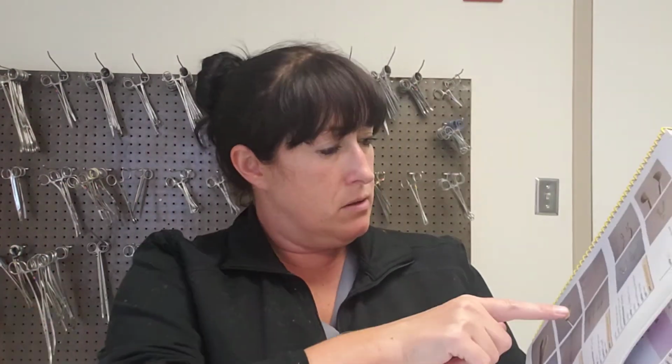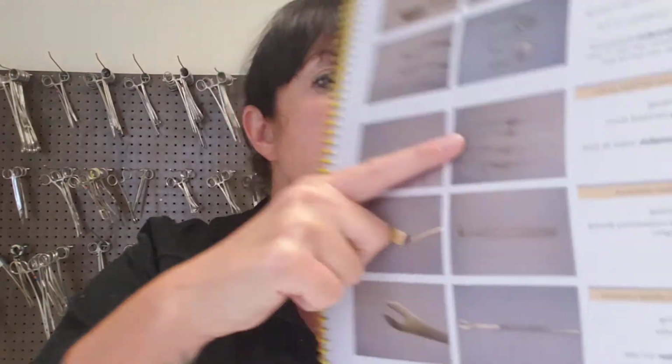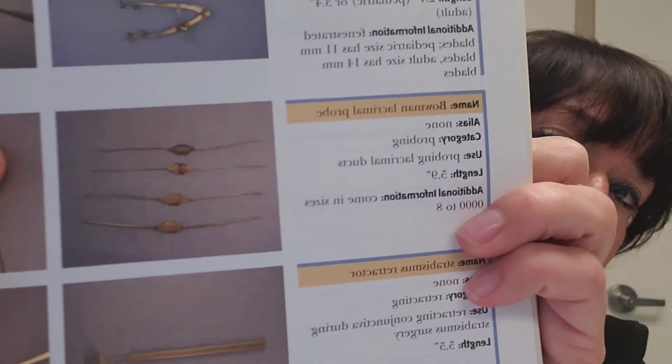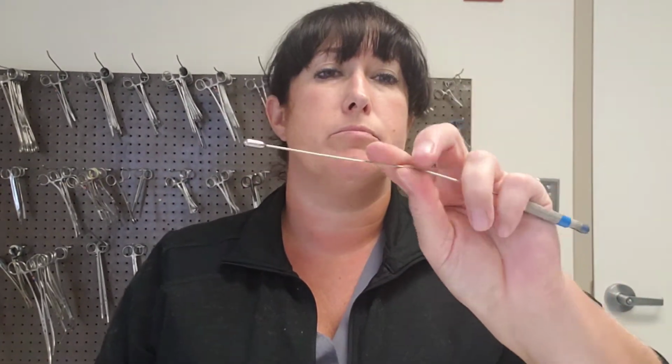So, the first category of probing, there's something called a Bowman lacrimal probe. And they come in different sizes. They're really tiny. They're intended to go into the lacrimal duct. And they're actually kind of similar to this, which we'll talk about here in a second, because they're malleable, so they'll bend like those malleable ribbon retractors we were talking about.